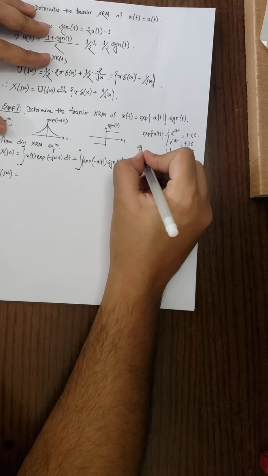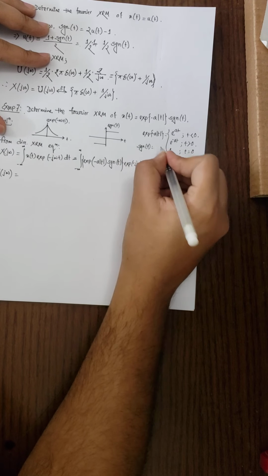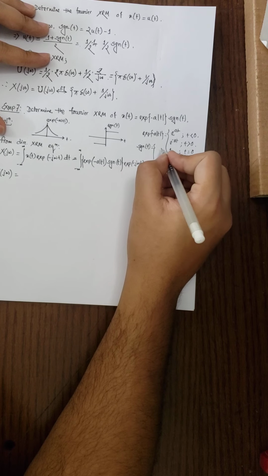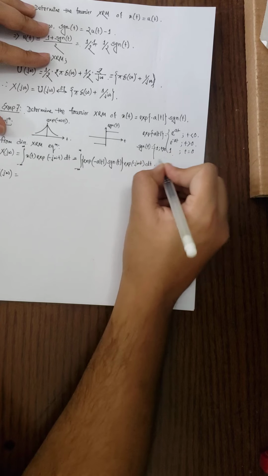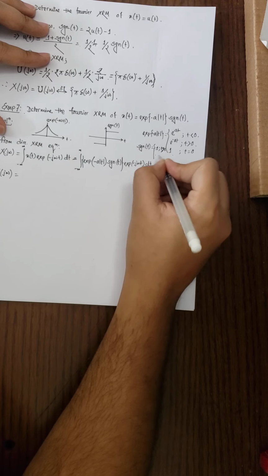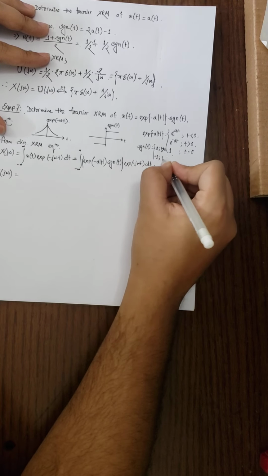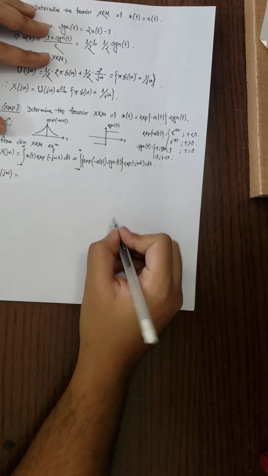Similarly, signum of t can be written as 1 for t greater than 0 and negative 1 for t less than 0.